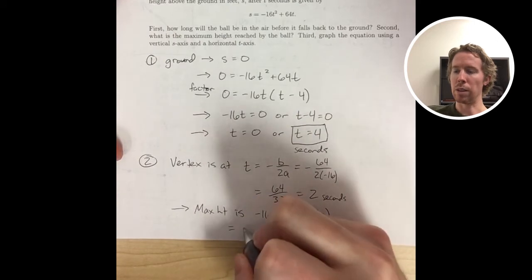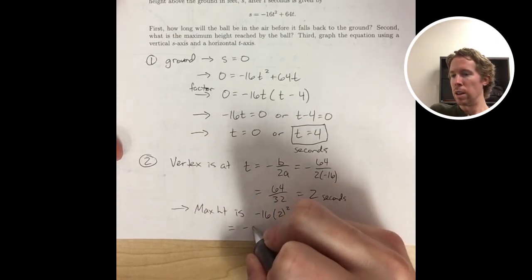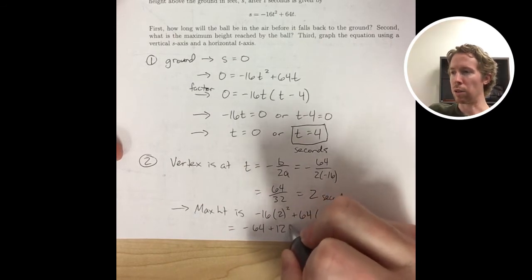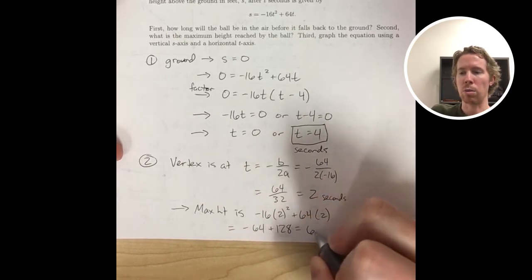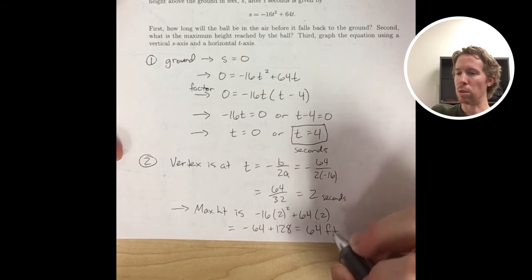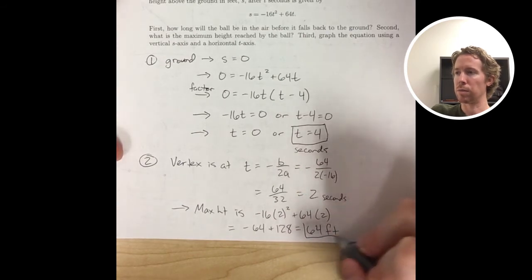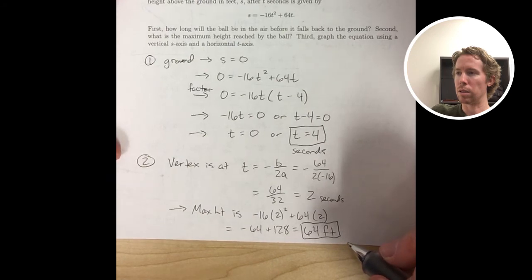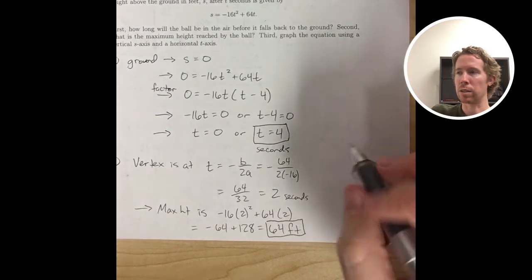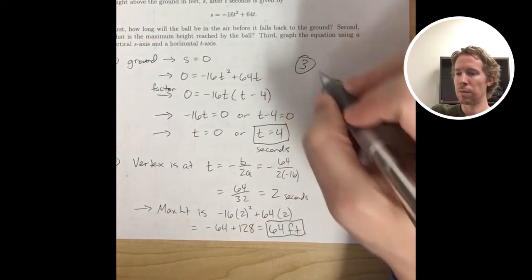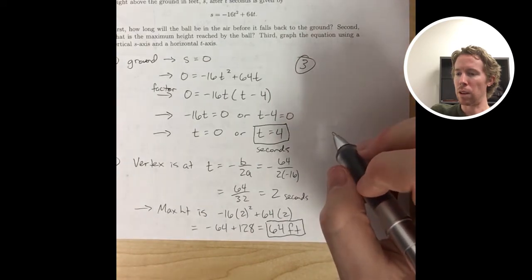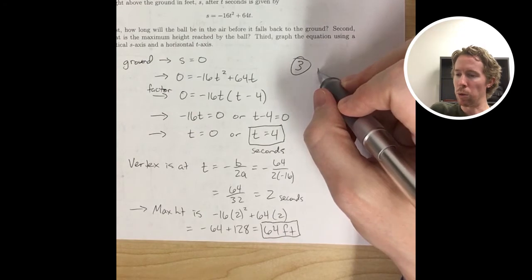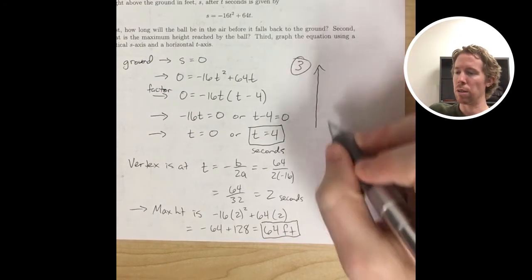And then the third thing that we're asked to do is graph the equation with a vertical s-axis, so the height is going to be vertical, and then a horizontal t-axis. So we'll let the t be what we usually call the x-axis. And then when we're scaling this, we know we want the height to go up to 64, and we want the time to go out to 4.